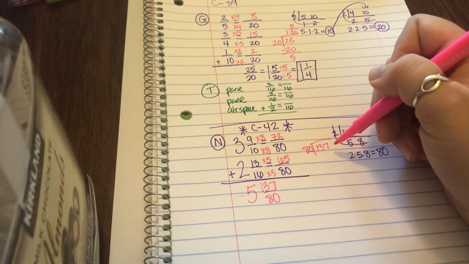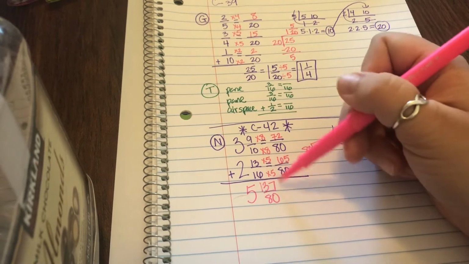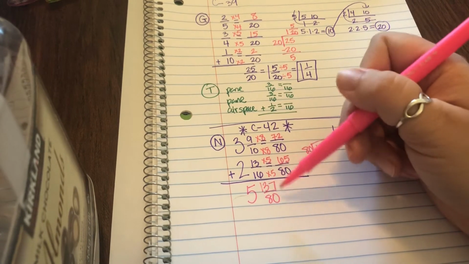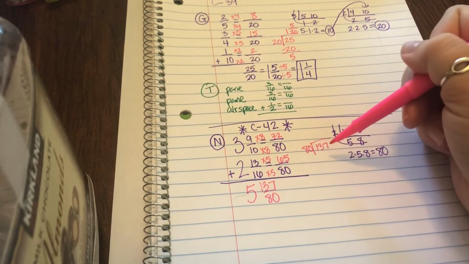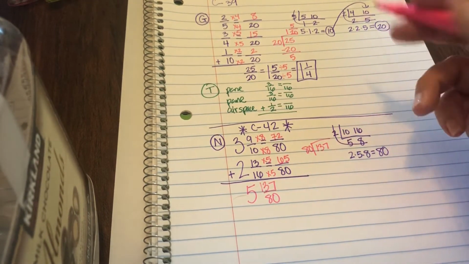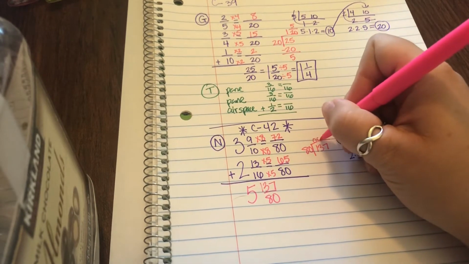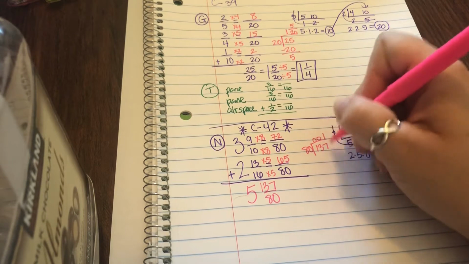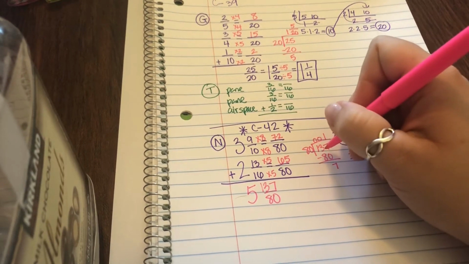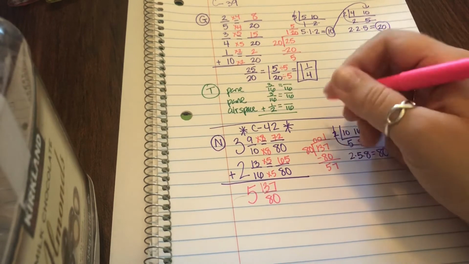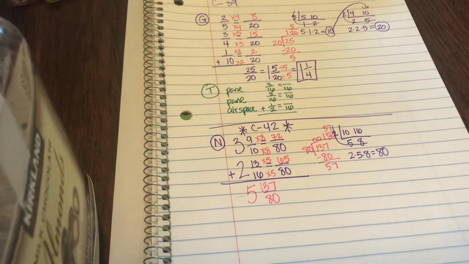80 goes into 137. Why am I doing this? Because this is an improper fraction right here. I can't leave it as is. So you always take the top number divided by the bottom. The top number goes inside, the bottom number goes on the outside. 80 goes into 137. Well, it can't go into 1, it can't go into 13, but it goes into that once. 7 minus 0 is 7. 13 minus 8 is 5. So you put your remainder of 57 over what you divided by, which was 80.